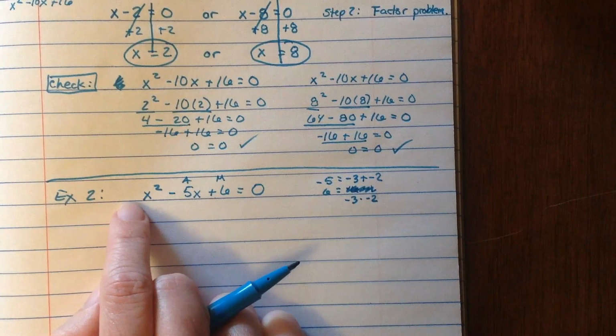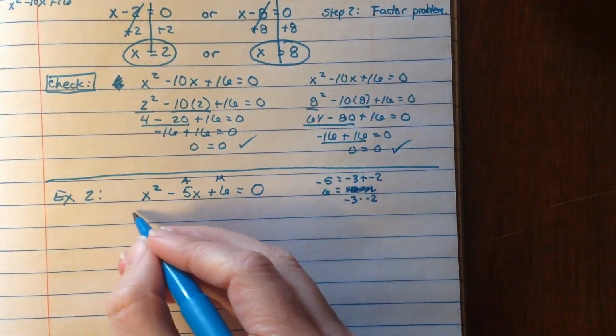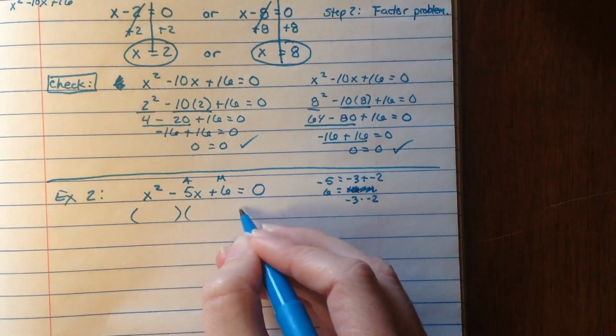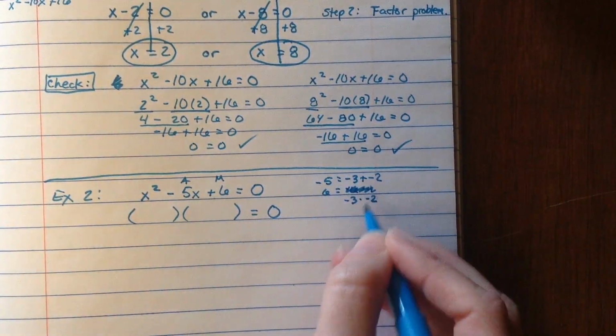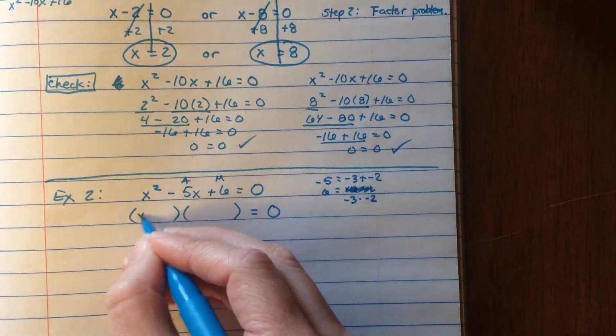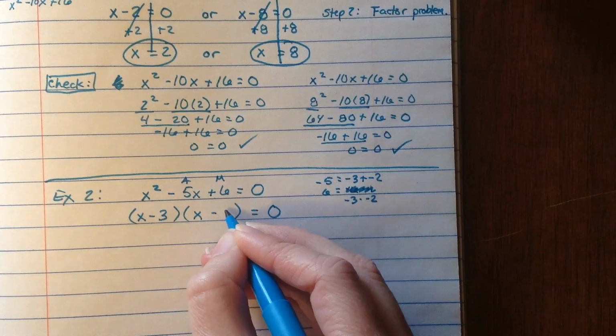Because we didn't have that number out here, we don't have to use the box method. You can if you want to, but because I've got my factors and it's just a simple add and multiply factoring, then we write down our factors. So we're going to use x minus 3 and x minus 2.